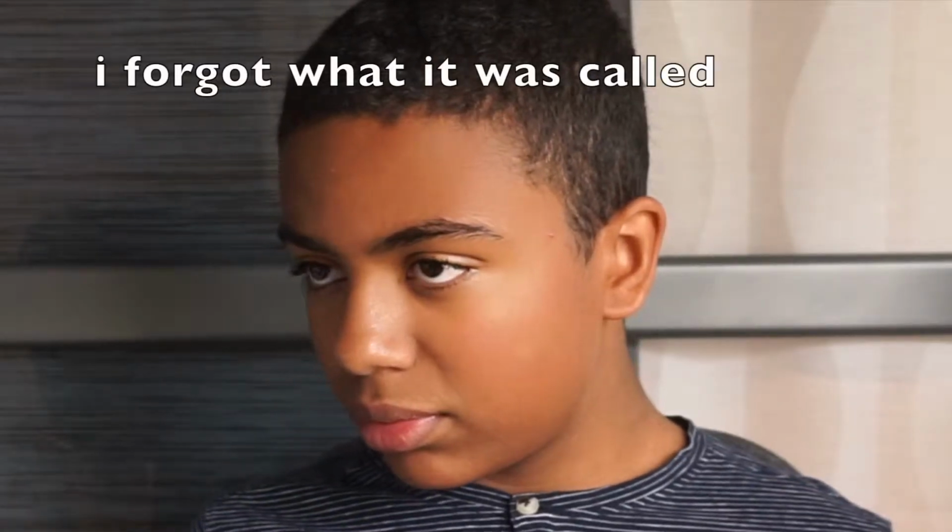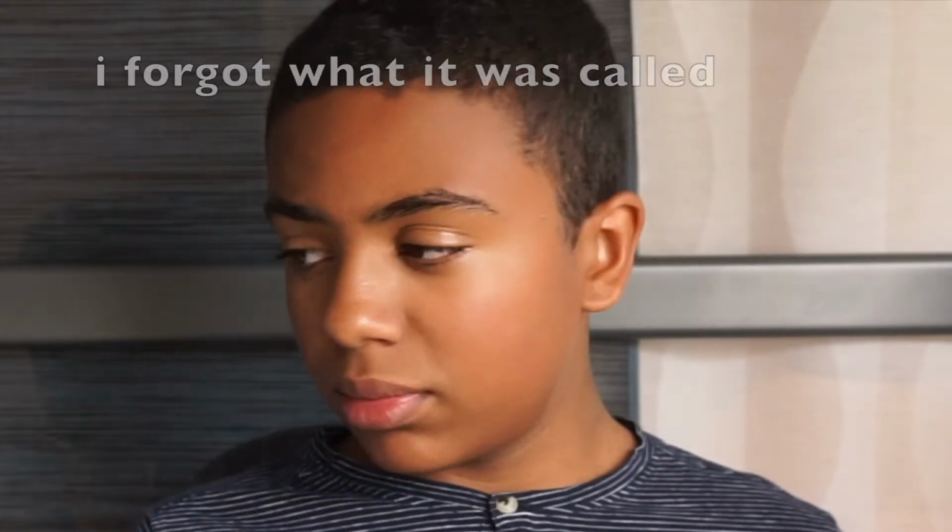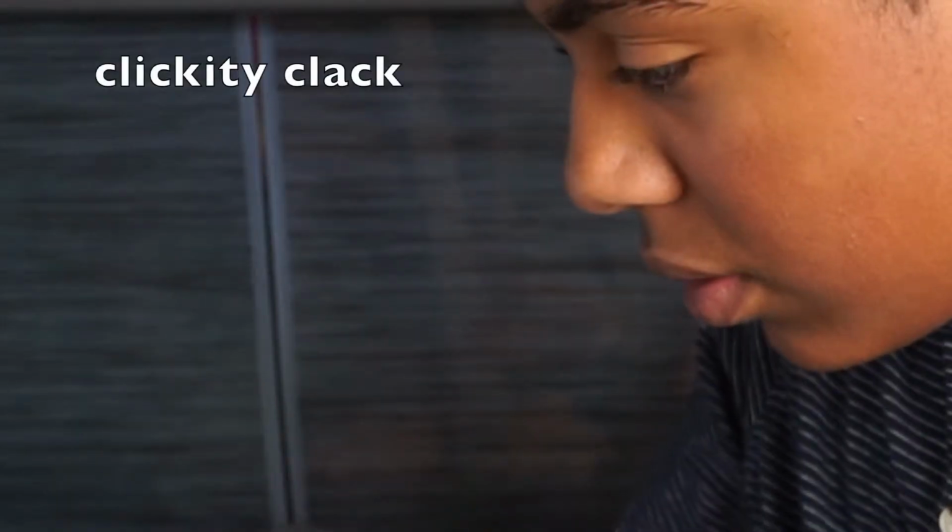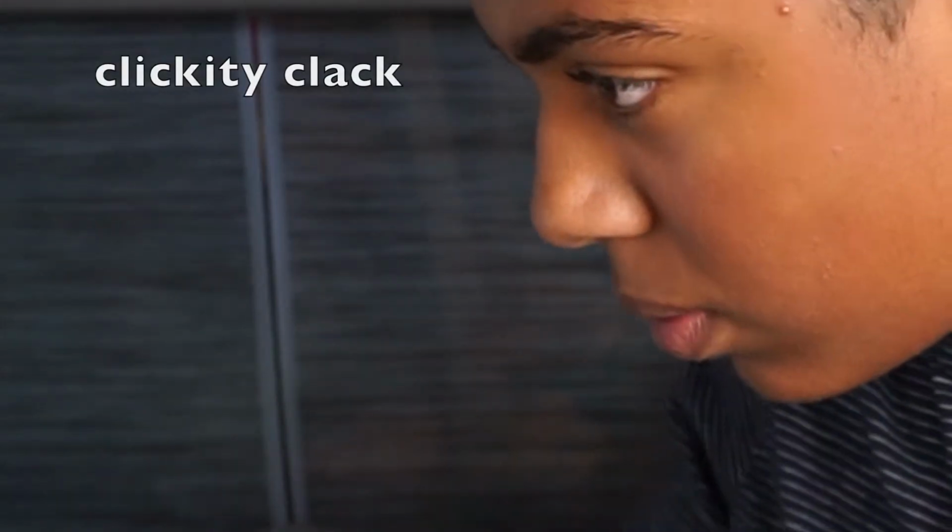I'm going to be downgrading to macOS Lion since that is the version of macOS that came with this computer. So let's go.